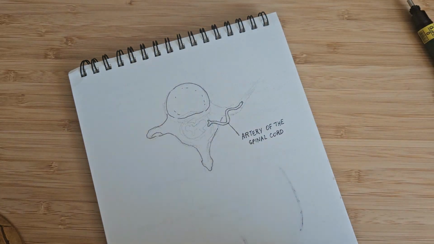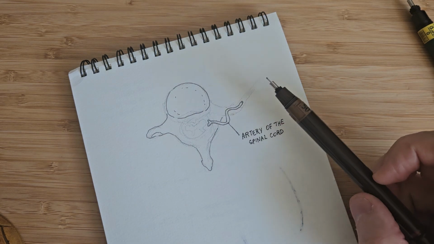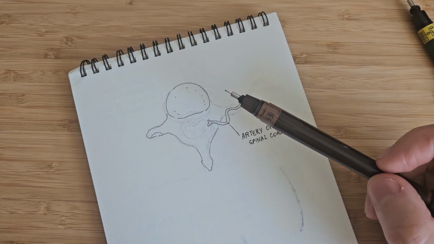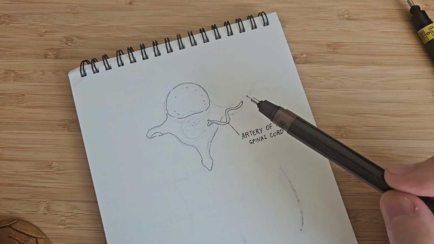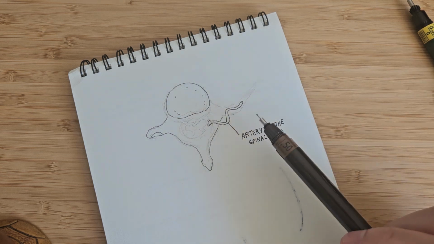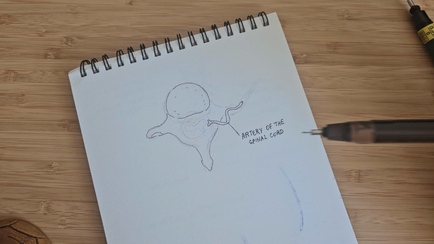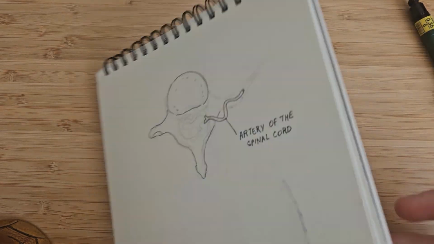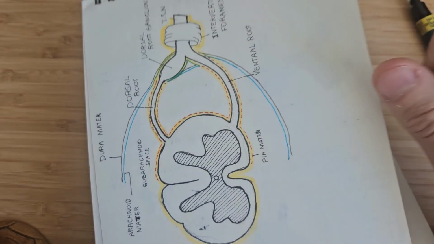Okay, so this is a branch of an artery supplying blood to the spinal cord, and travels alongside the spinal nerve as it passes through the intervertebral foramen. Okay, I made this illustration showing the intervertebral foramen.